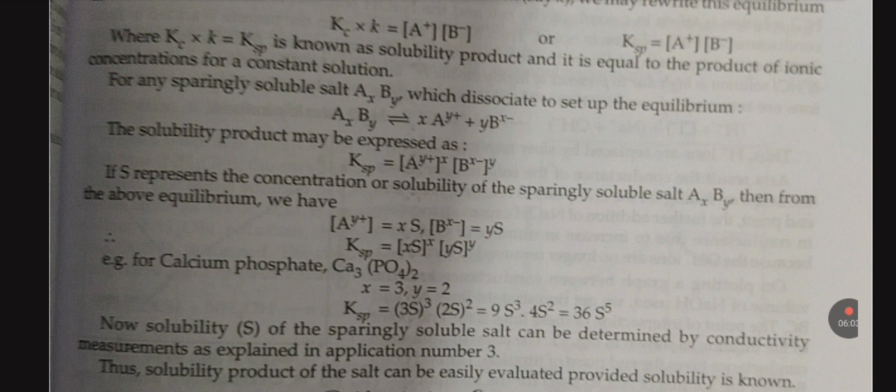Example, for calcium phosphate Ca3(PO4)2, x is equal to 3, y is equal to 2. Ksp equals (3S) cubed into (2S) squared, equals 27S cubed into 4S squared, equals 108S^5.